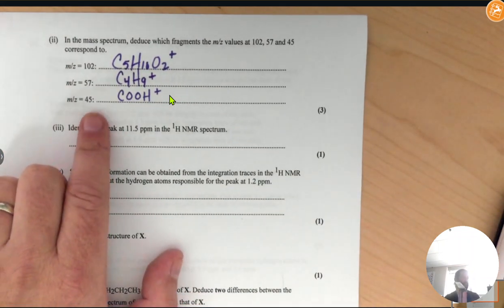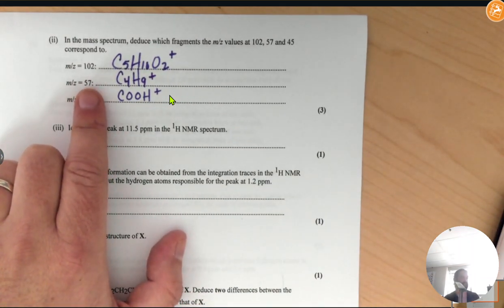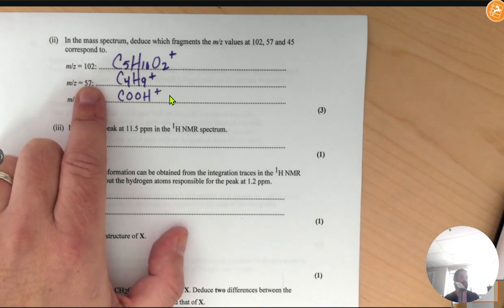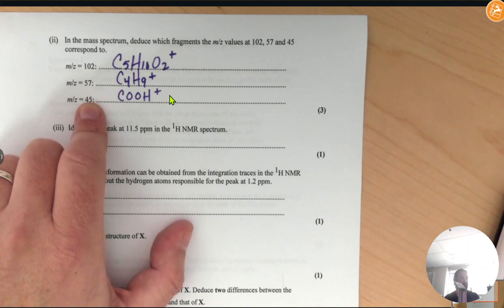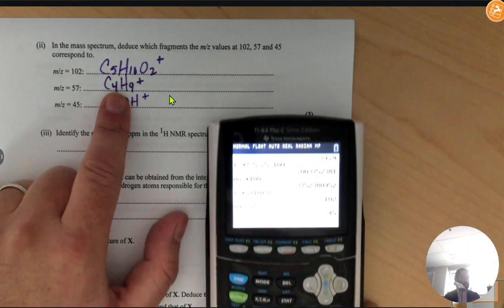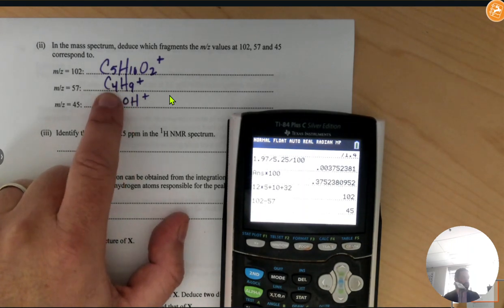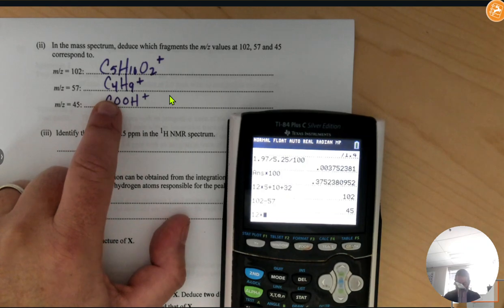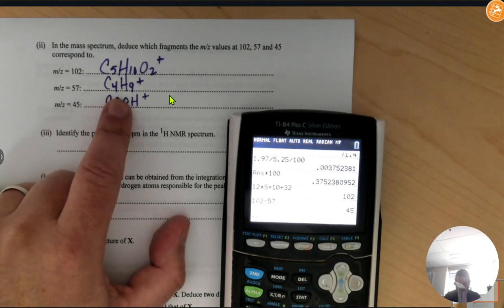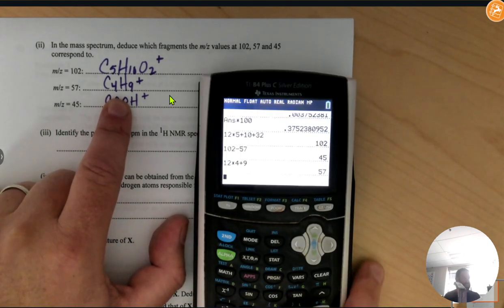Just like we talked about in the notes, if a fragment is in the data booklet, subtract the mass of that fragment from the molecular ion, and you'll find out what broke off. Subtract what broke off to get the fragment that remains. You can always double check yourself, because the masses of 4 carbons and 9 hydrogens should add up to 57. So 12 times 4 plus 9. What do we get? 57.